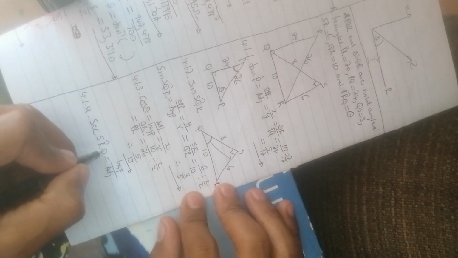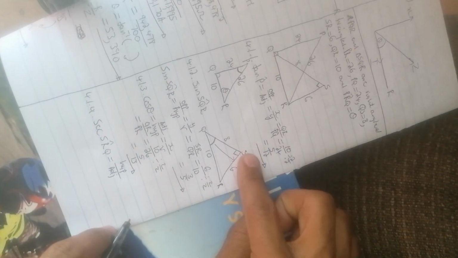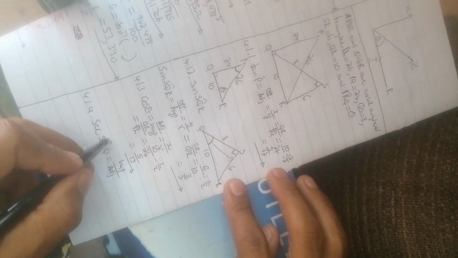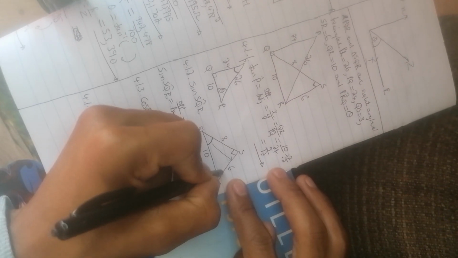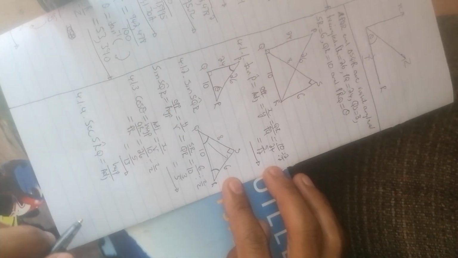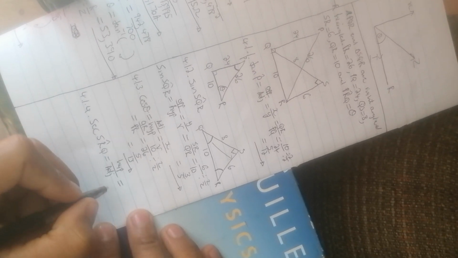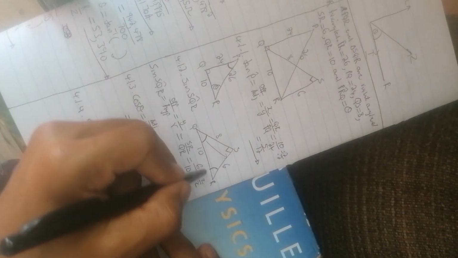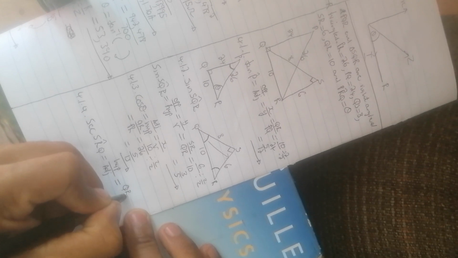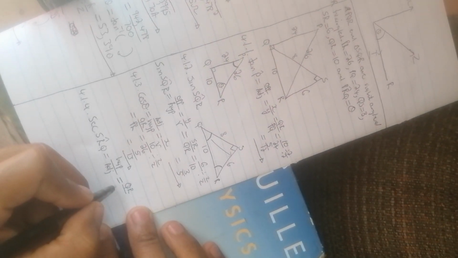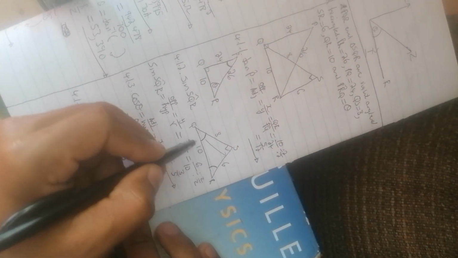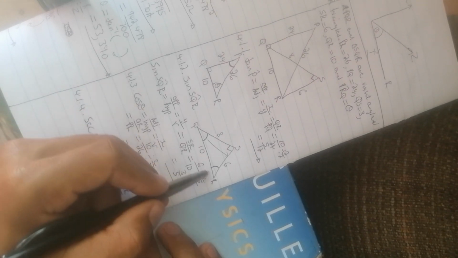So we go to triangle SQR, but we are looking for angle R, and there it is. Are we fine? So what will that be? That would be equal to the hypotenuse, SQ, divided by the adjacent. So we have the hypotenuse, there it is.